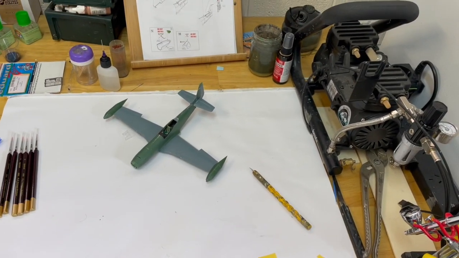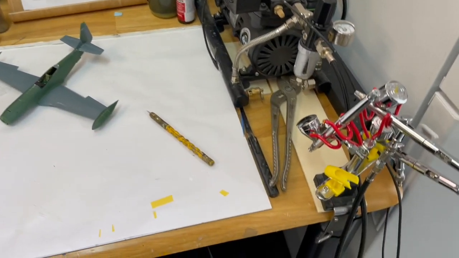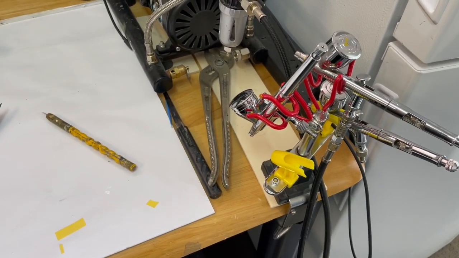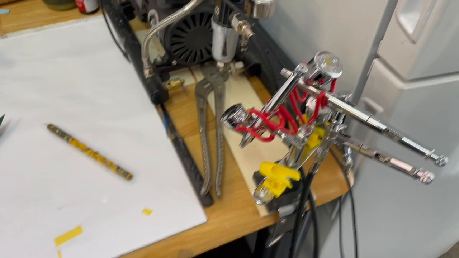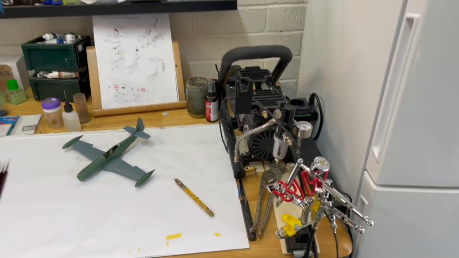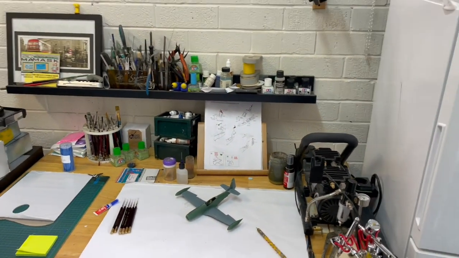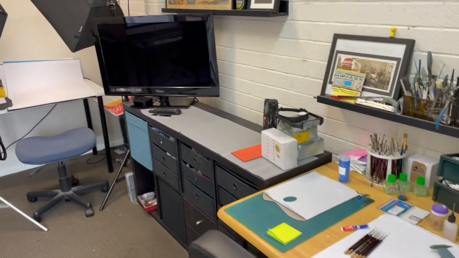On the far right hand side of the table, I've got my Iwata compressor, and I have a rack with 3 airbrushes on there, all connected up to the compressor. So that's a really quick guided tour of my new office and workshop and photography space.